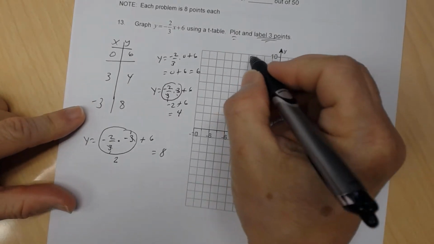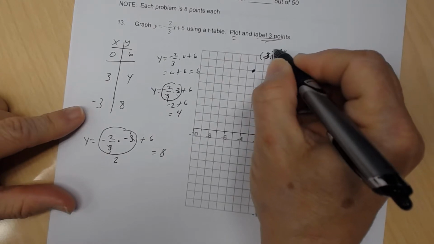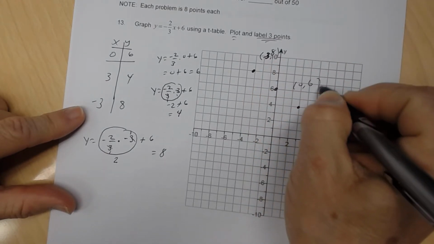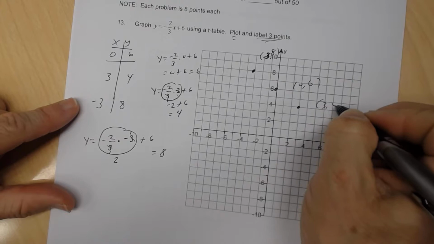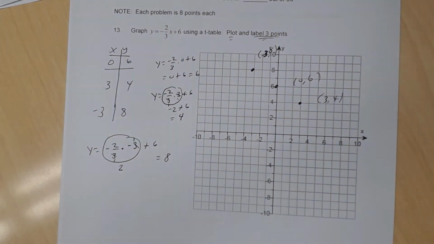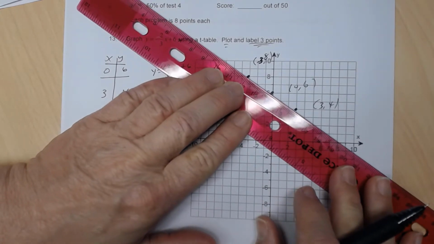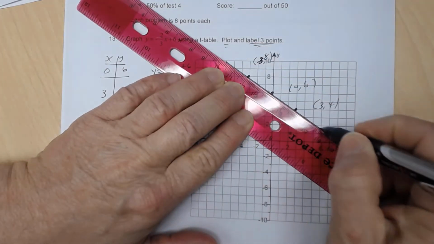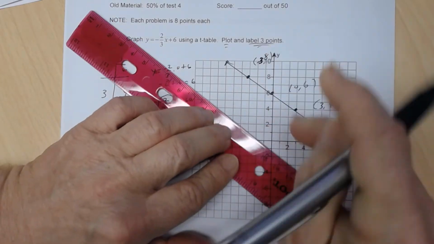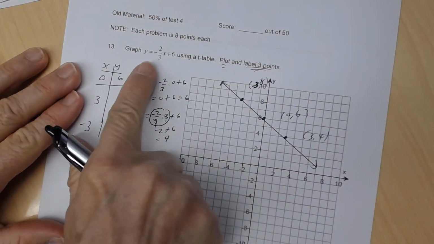All right, and so I'm going to label these. That's -3, 8, this is 0, 6, and this is 3, 4. And then you're going to use a straight edge to graph your line. And so here's your line. You knew that the line had to fall from left to right because the slope was negative.